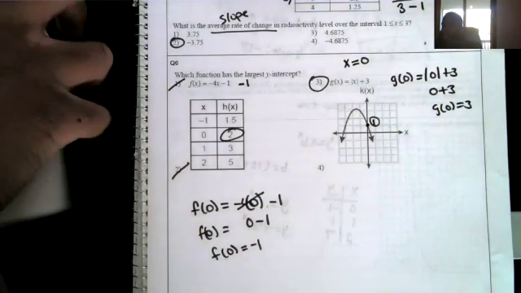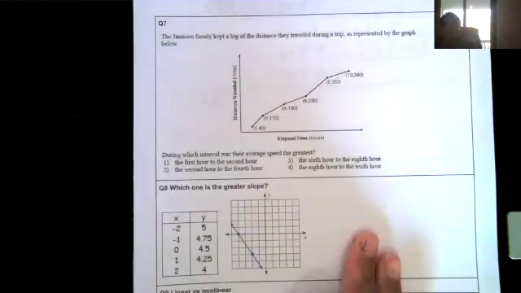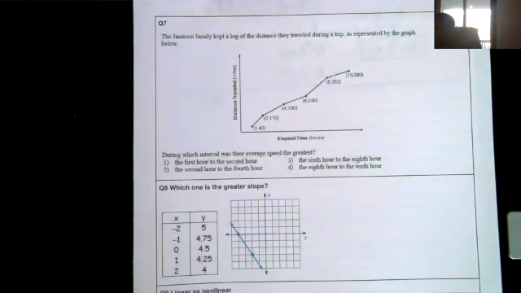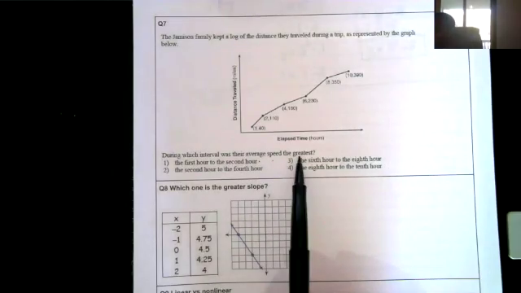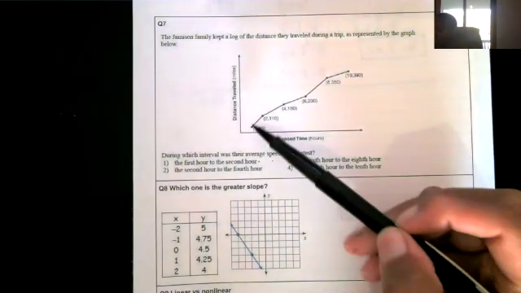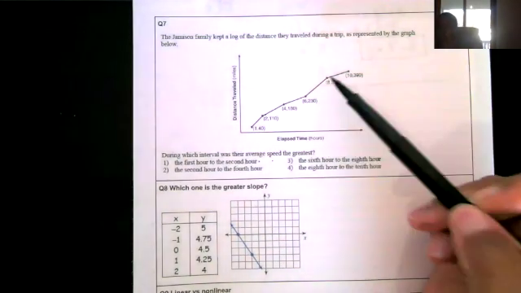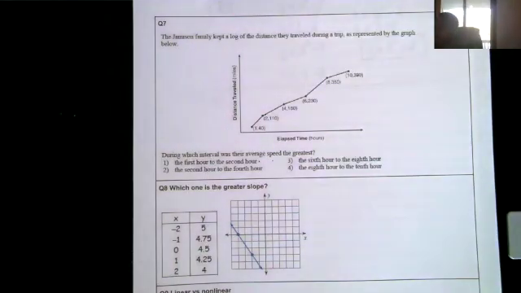Let's move on to question 7. The Jameson family kept a log of the distance they traveled during the trip, as represented by the graph below. During which interval was the average speed the greatest? So it wants to know at which intervals of time the family was going the fastest. So we have some options.